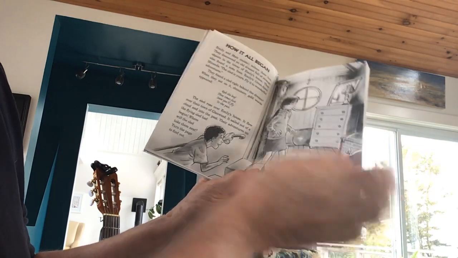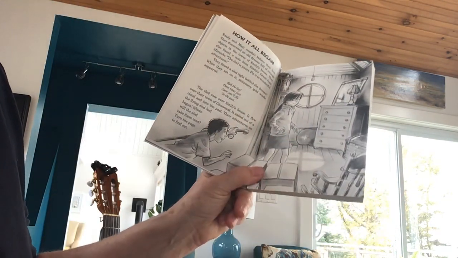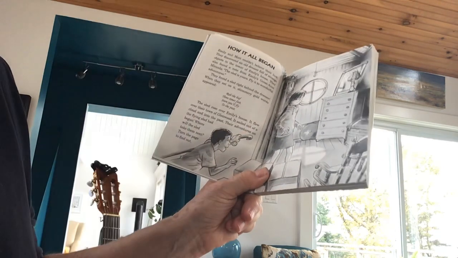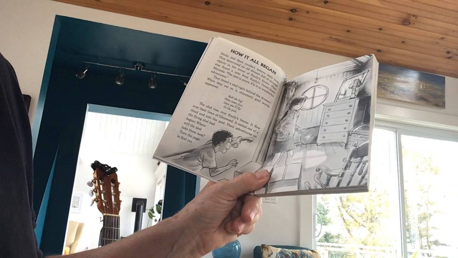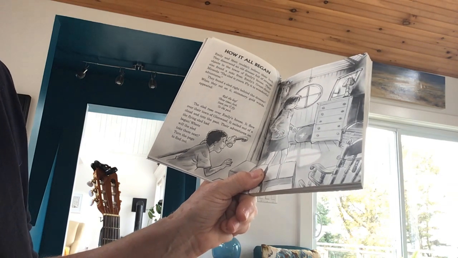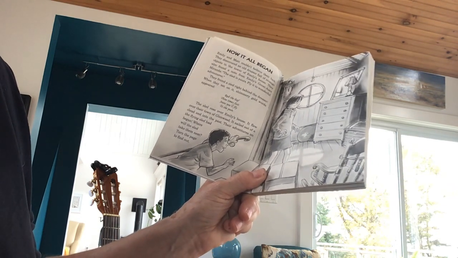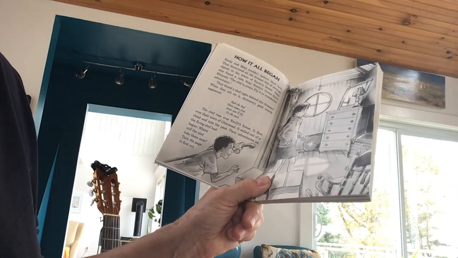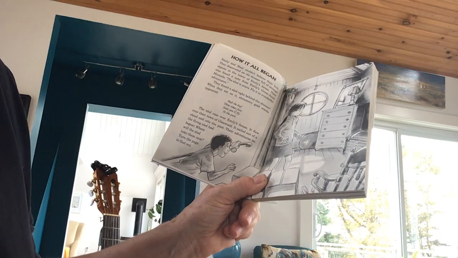So there's Emily and Matt again, and there's the sled over here, how it all began. So this is, in one of the other books that we were reading at the beginning, there was always a prologue, and that tells you how the stories began. Each adventure would be different, but how they all started.